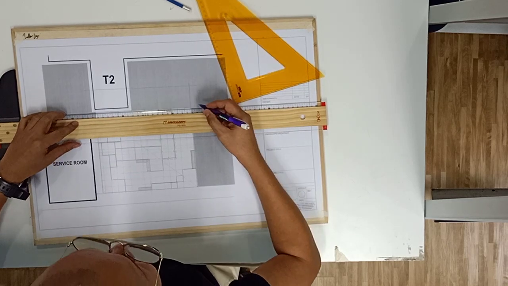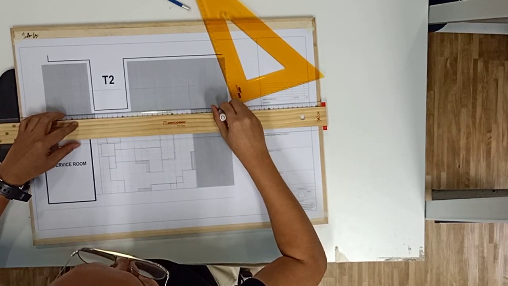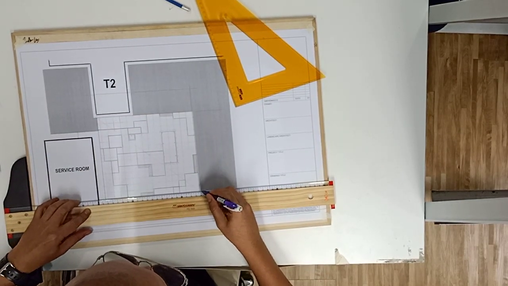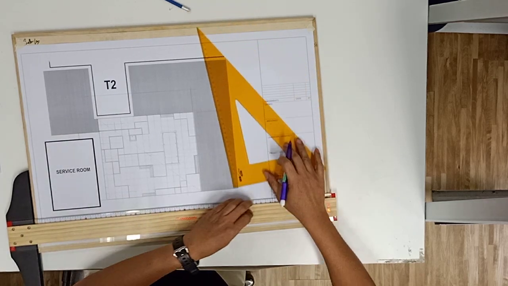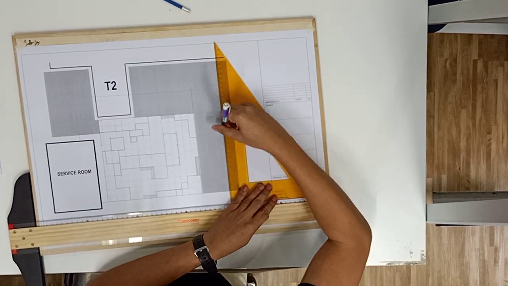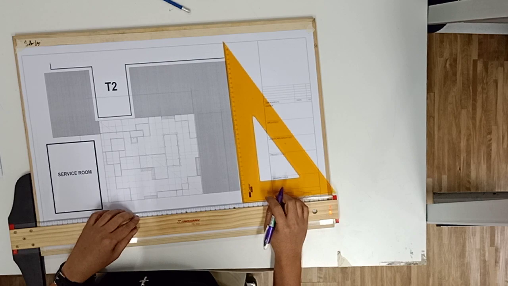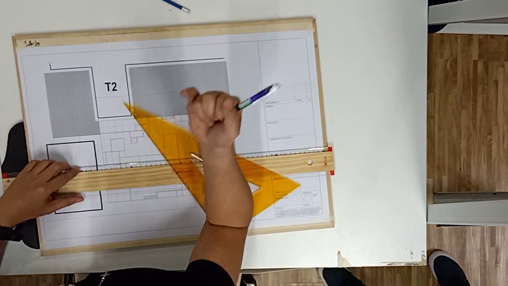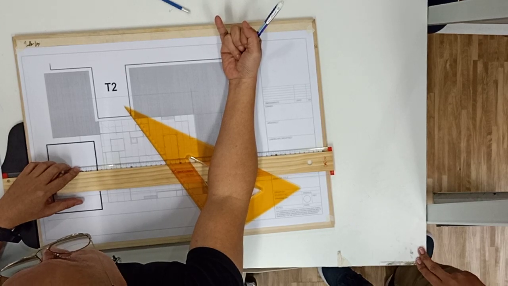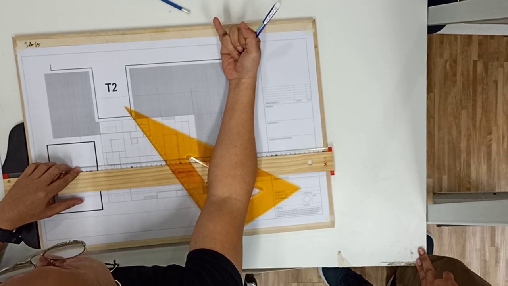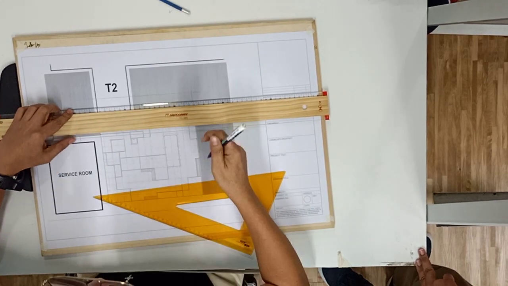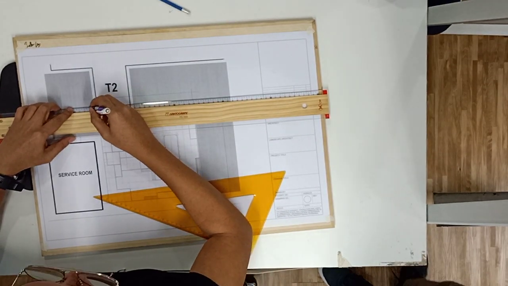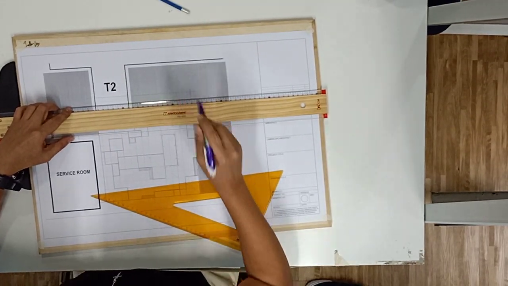Also, on the right side, it's also the overall dimension of the plot. Understand that? Next, the first one, what is that? Overall dimension.